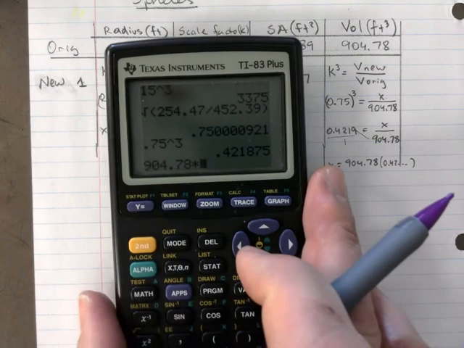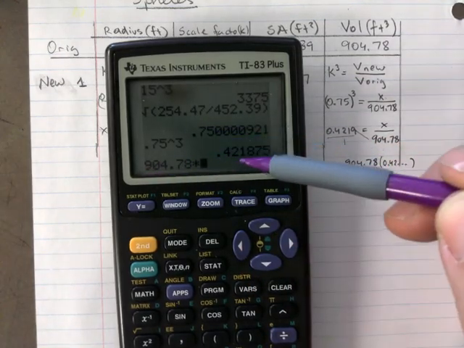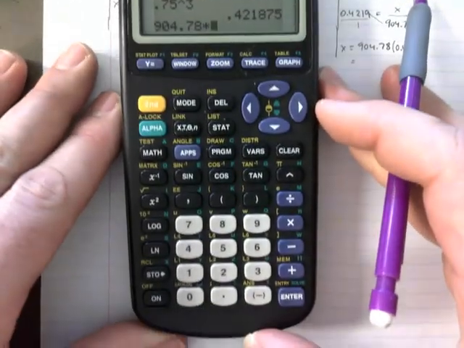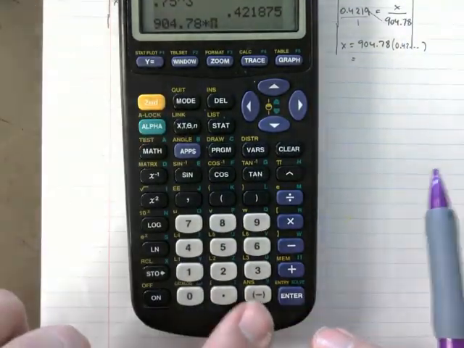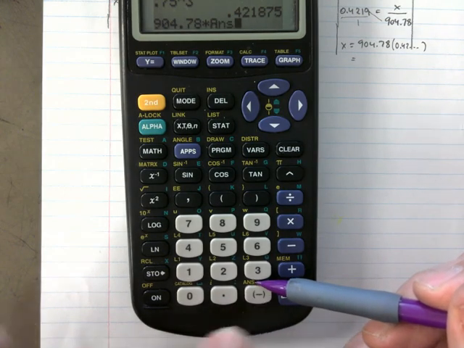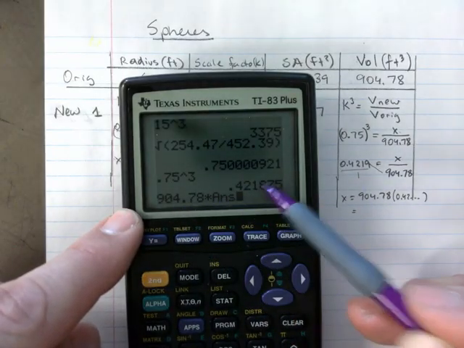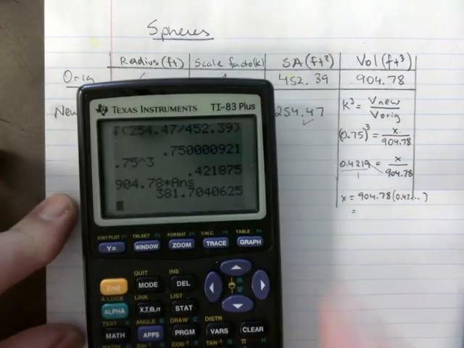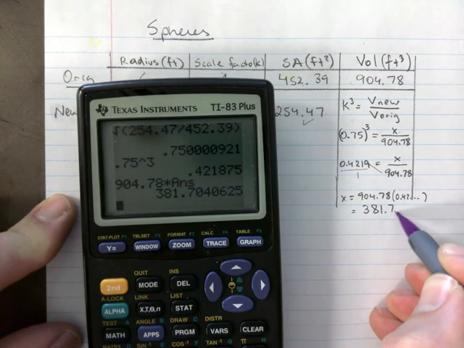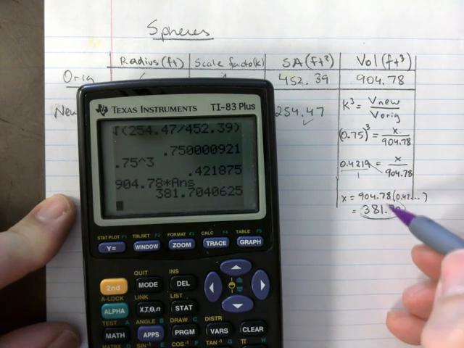Can you look on your screen once? I'm going to go 904.78 times this whole thing. If you press second, look on the screen just real quick. Second, and then this negative down here, you're going to copy the previous answer. So I'm going to go this times answer, which is the previous one, and then hit enter. So it's 381.70. That is the new volume.